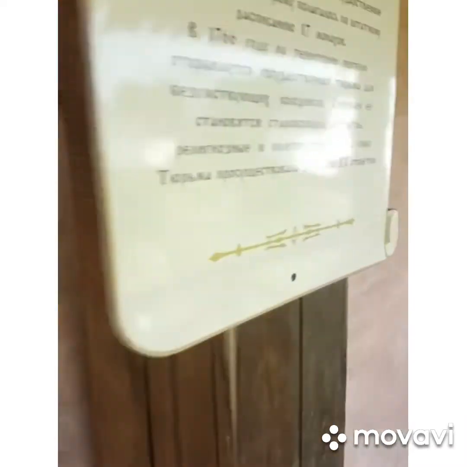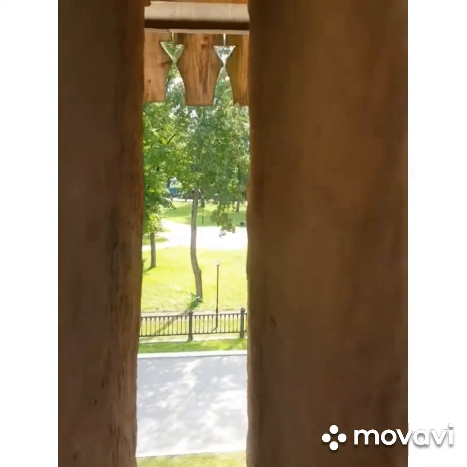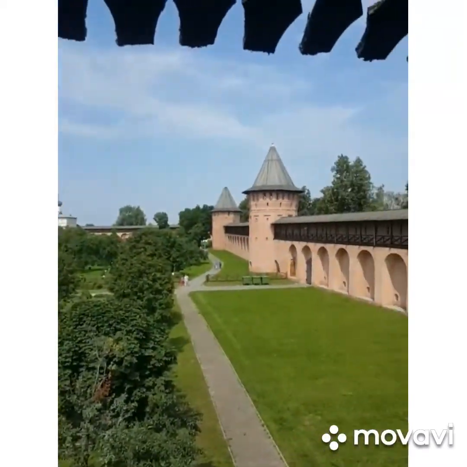Look at the view. Like in Indian forts, which also used to have open windows in between. So it's kind of a fort. Look at the view.